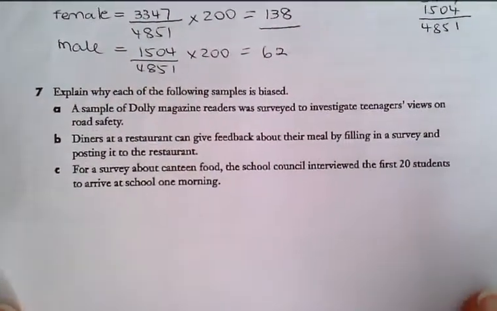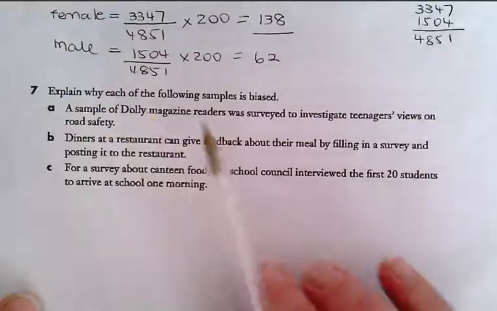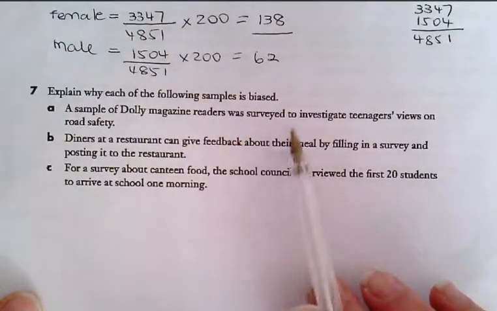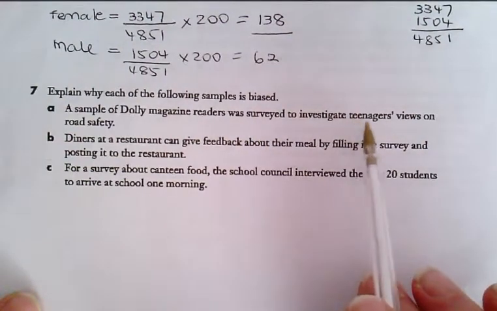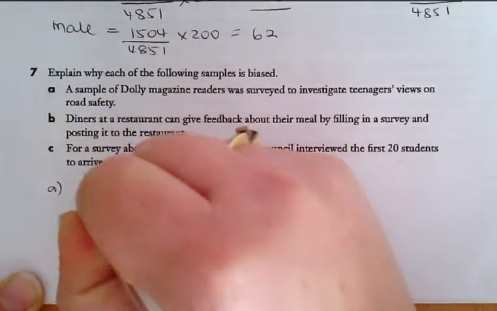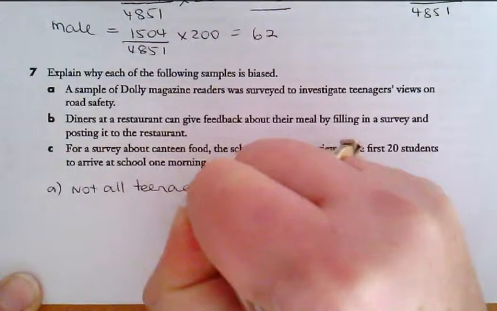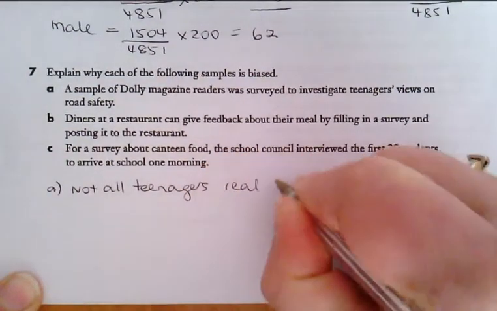And now for question 7, explain why each of the following samples is biased. A, a sample of Dolly magazine readers was surveyed to investigate teenagers' views on road safety. Well, that is biased because not all teenagers read Dolly magazine.